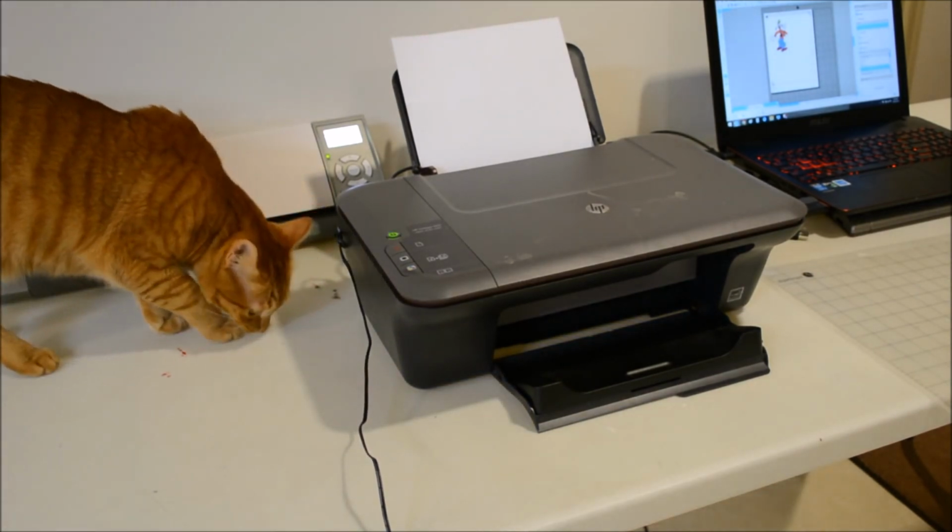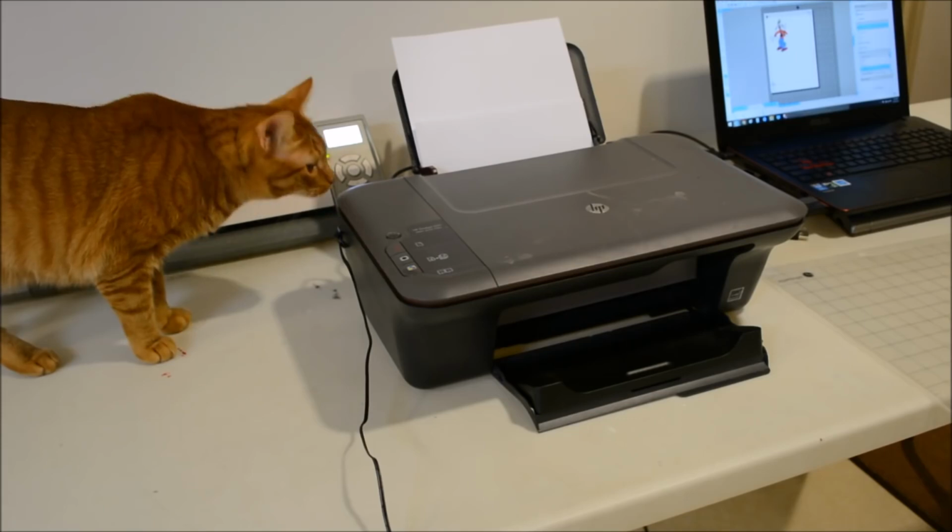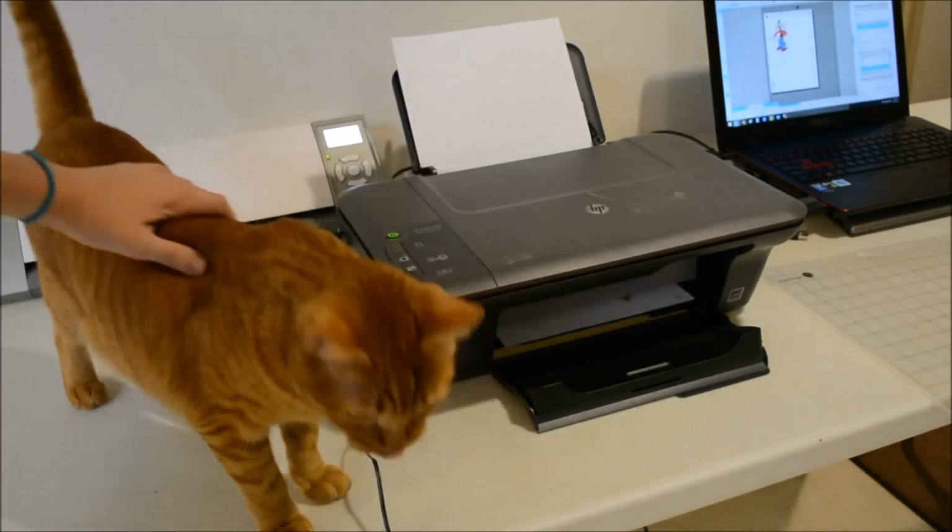Here's a little blooper for you. First time I tried to do it, I ran out of printer ink and it was a mess. And my cat decided to say hello.